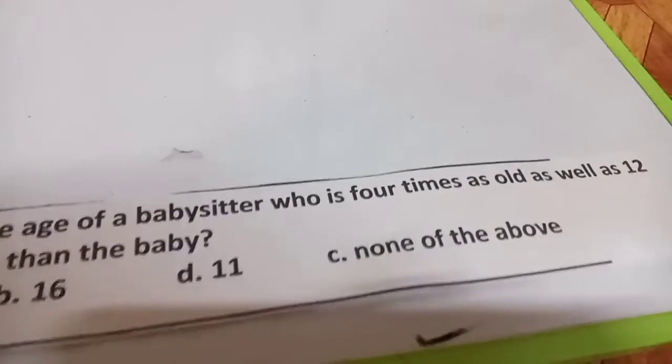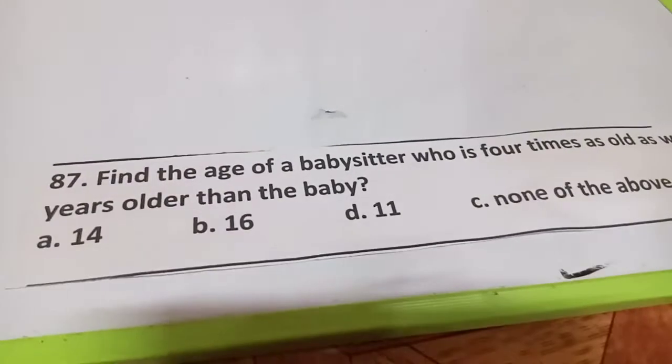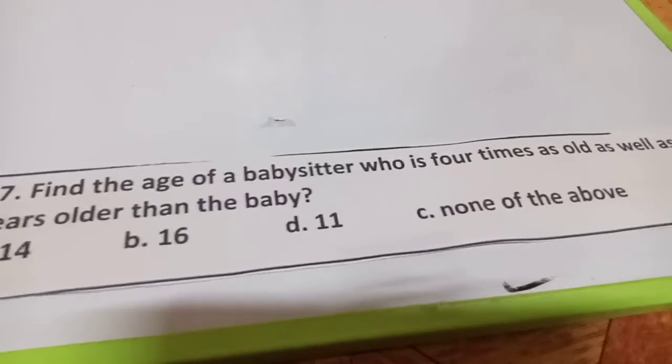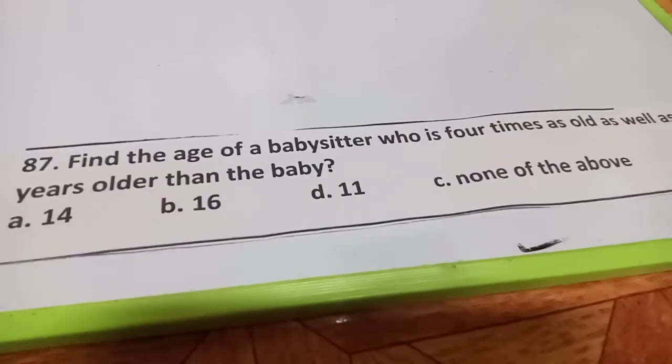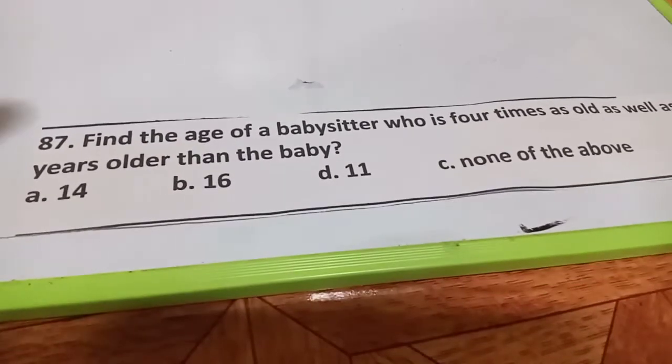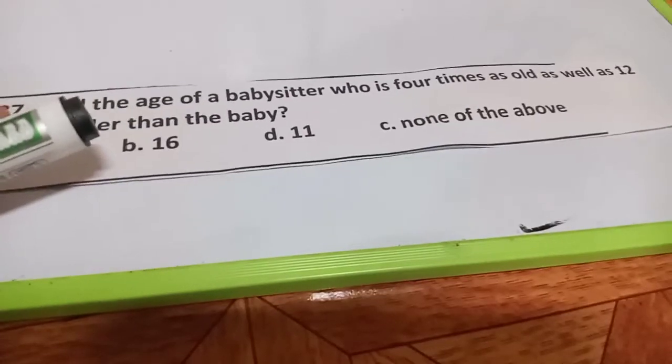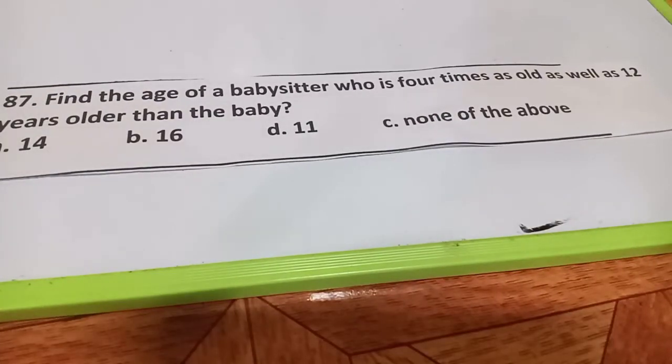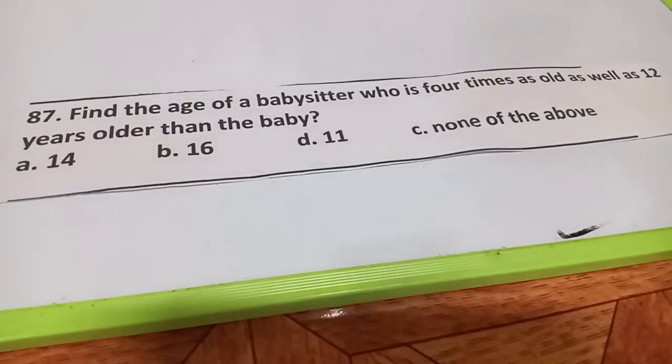Number 87. This is the problem. Find the age of a babysitter who is 4 times as old as well as 12 years older than the baby. Okay, I will repeat. Find the age of a babysitter who is 4 times as old as well as 12 years older than the baby.